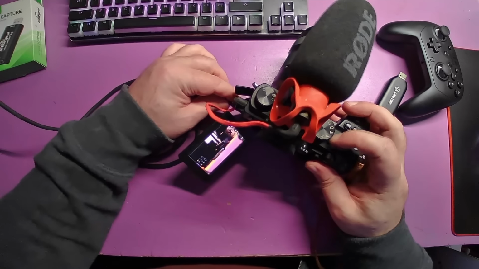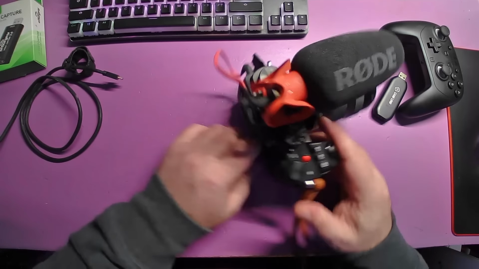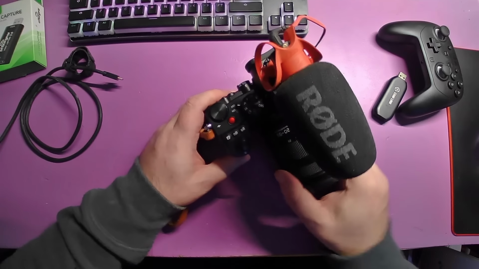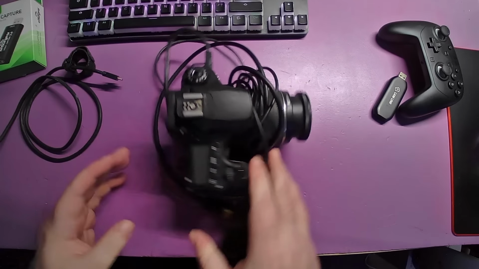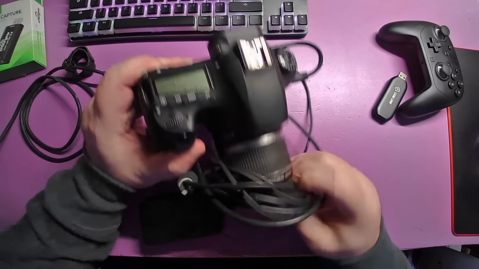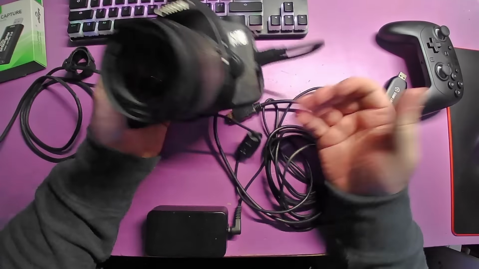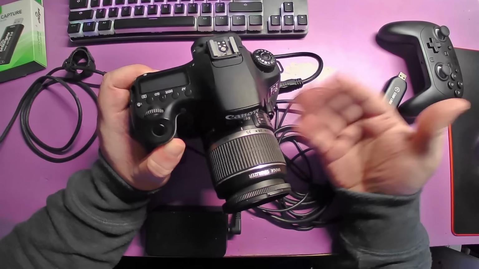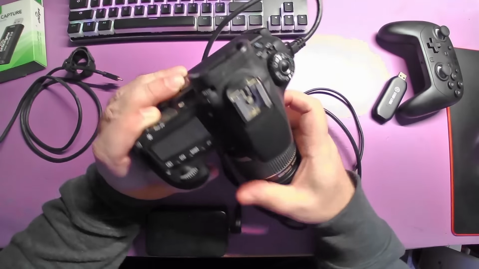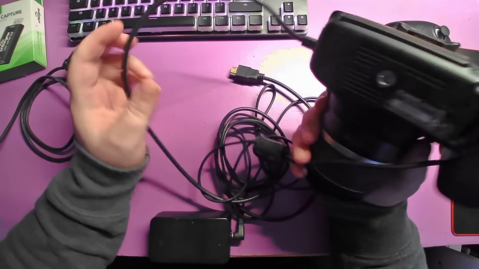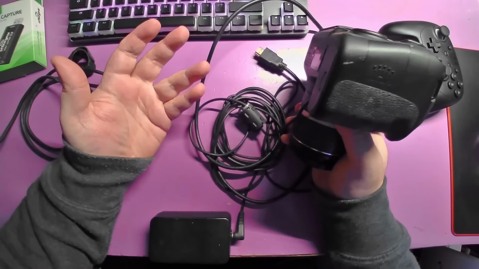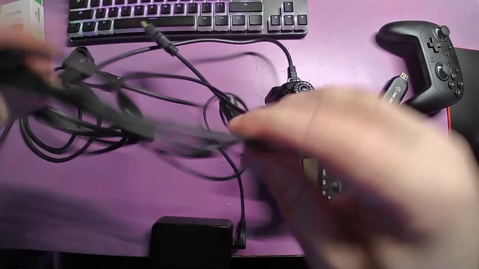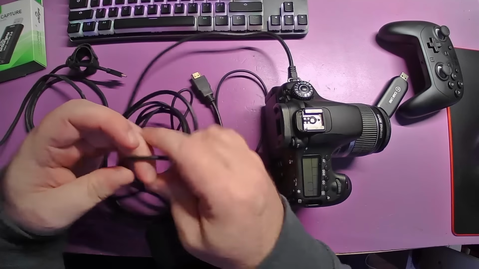So, now that we have an HDMI input device that works perfectly with the Nintendo Switch 2, now let's try something really adventurous and try it with an old DSLR camera. It really shouldn't matter what the technology is of the camera, DSLR, mirrorless, interchangeable lens, fixed lens, it doesn't really matter. HDMI is HDMI. This should work perfectly. Once I untangle all the cables here.